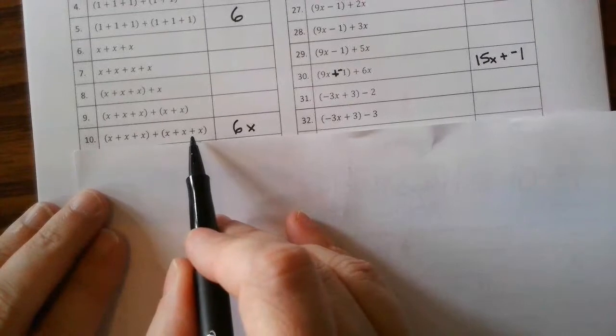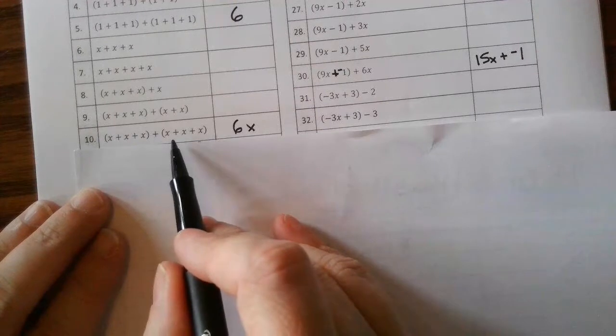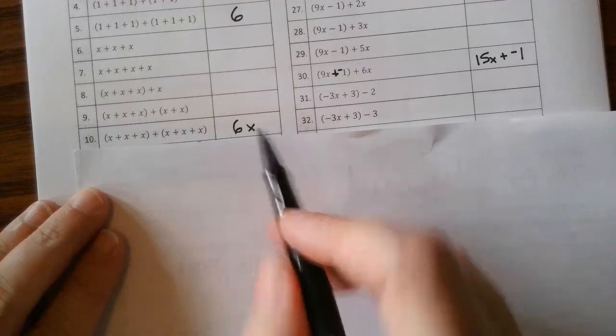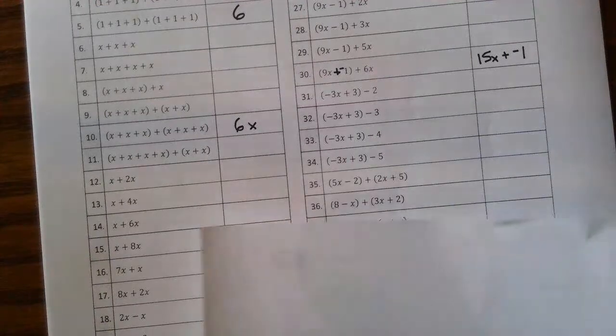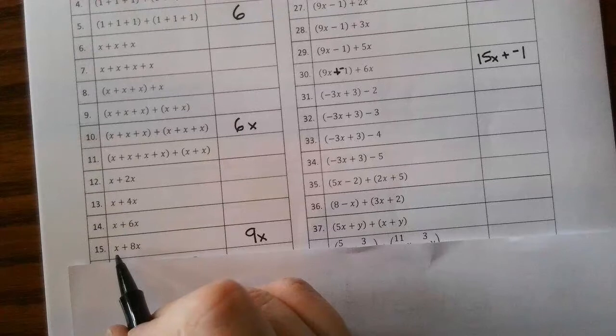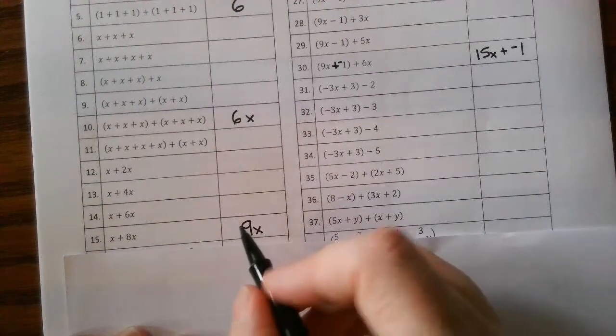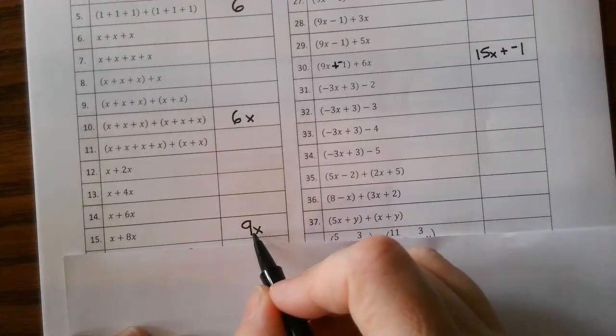Number 10, just because it's x's doesn't mean that the same rules don't apply. You can add in any order with any grouping. So you still have 6 x's. Number 15, you have 1x. You notice there's no 1 sitting in front of it. That's because why would we write a 1? If we have an x there, we know there's only one of them. So we don't really need to write the 1. So we have an x here, and then we have 8 x's. So together, those are 9 x's.